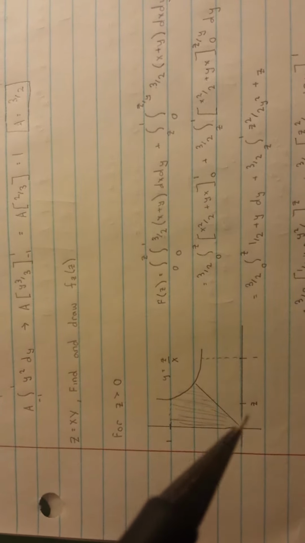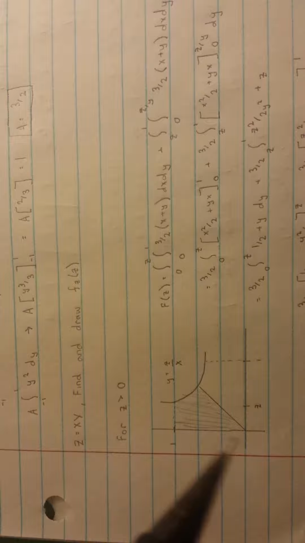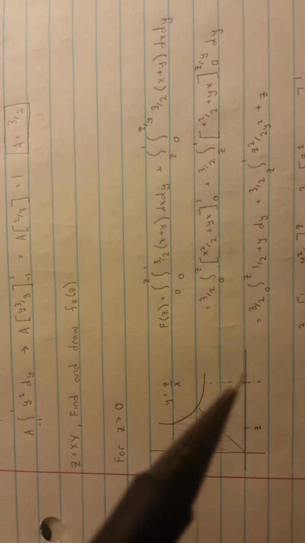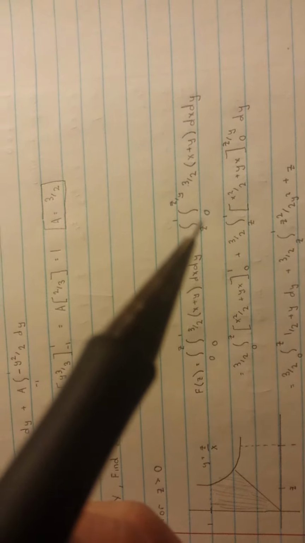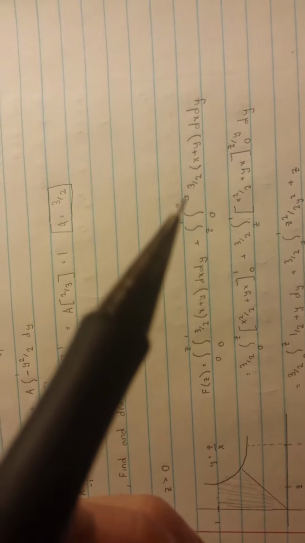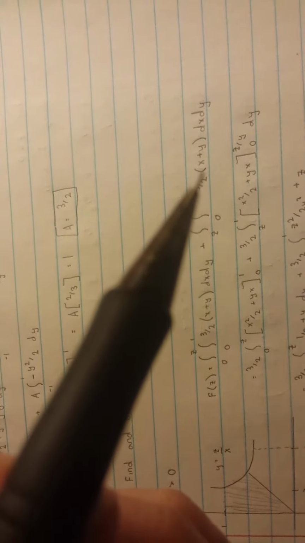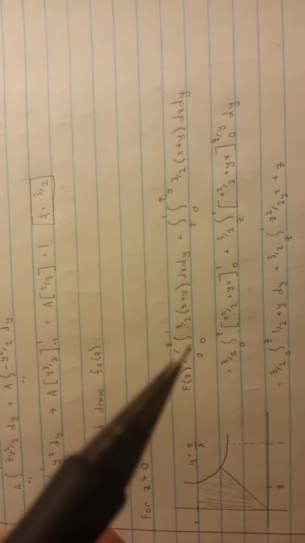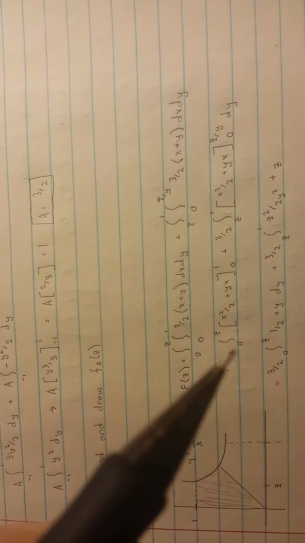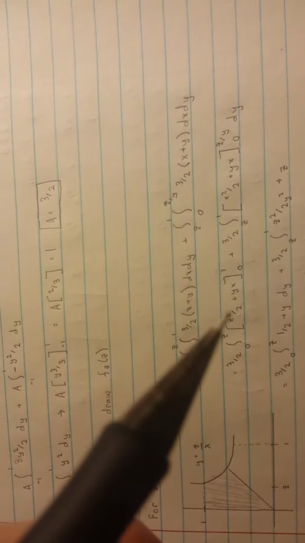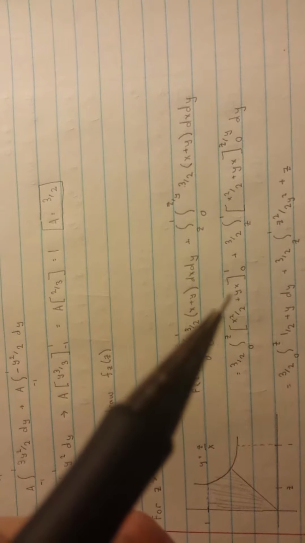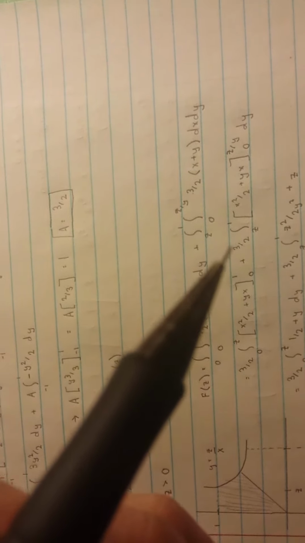So that's the first part, and that takes into account this rectangular chunk here from 0 to z and 0 to 1. Now we have to do this other chunk here, and this integral takes account of that, plus the integral from z to 1, and 0 to z over y, of 3 over 2 times x plus y dx dy. And so this becomes 3 over 2, 0 to z, of x squared over 2 plus yx from 0 to 1, plus 3 over 2, z to 1, of x squared over 2 plus yx from 0 to z over y.